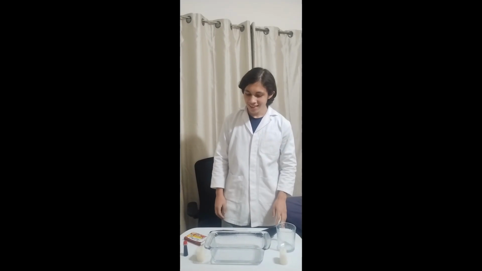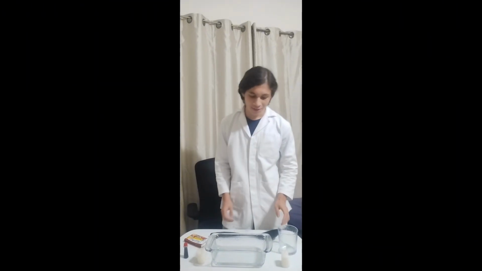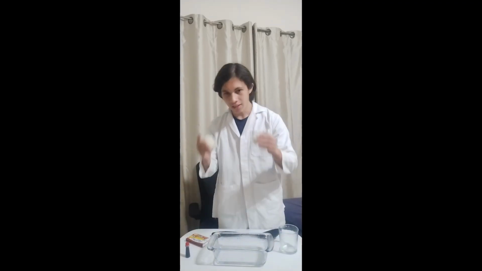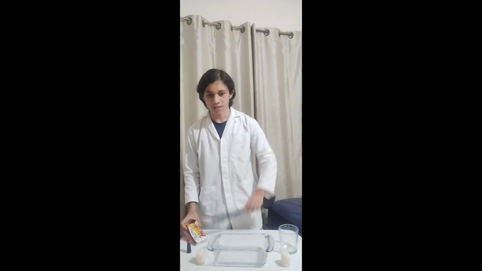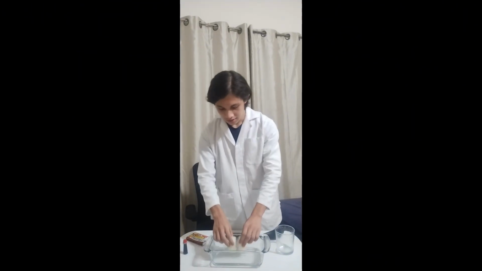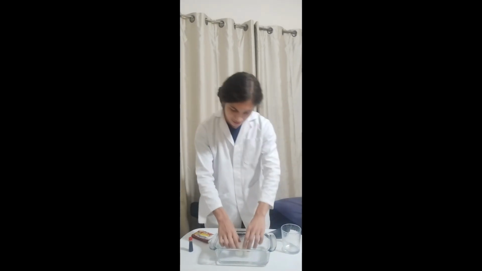For the second experiment, we are going to show how Gay-Lussac's law works. For this experiment, we'll use a bowl with water, two candles, food coloring, matches, and a spoon. So first we have to put the two candles inside the bowl with water, and no, my bad.